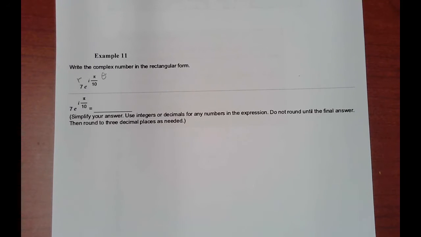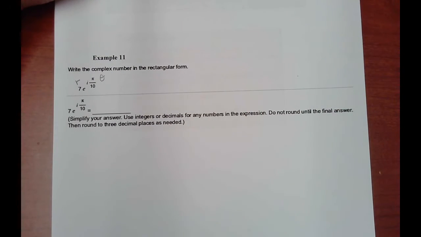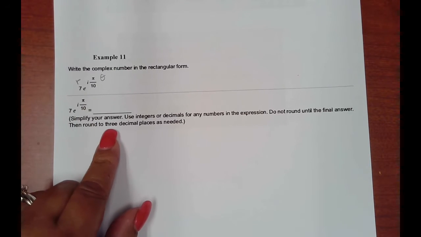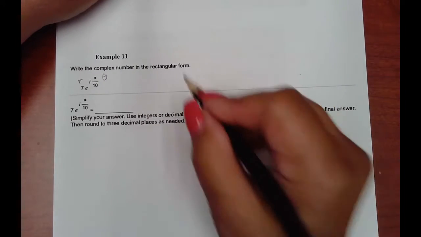You still have the values that you need in order to go into rectangular form. This has nothing to do with special right triangles, so you don't need to draw it. You do that with your calculator, and that's why they say round it to 3 decimal places, because they know it has to be done by the calculator.